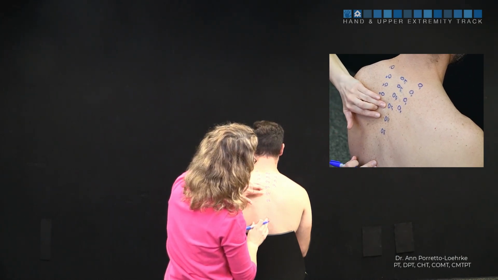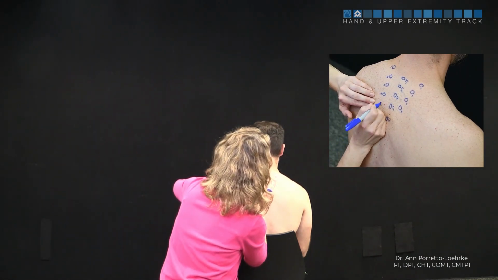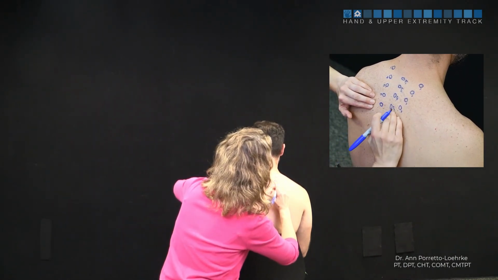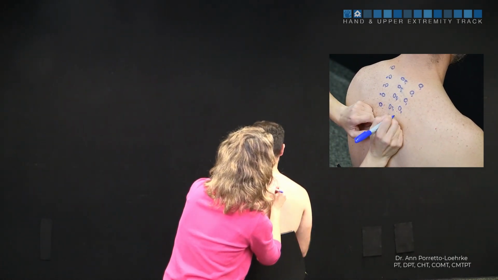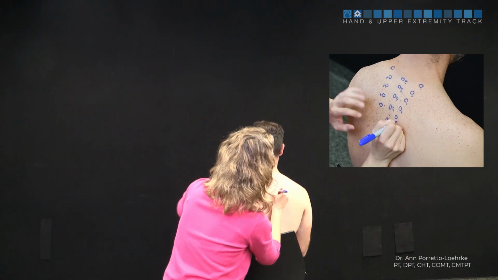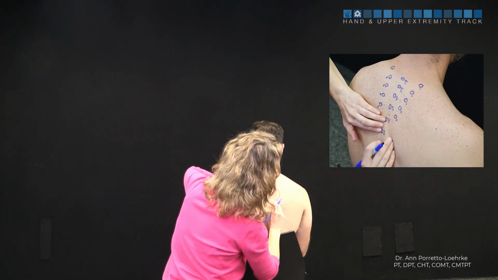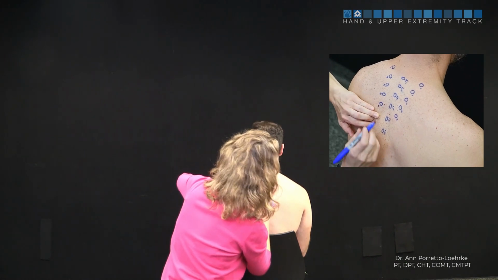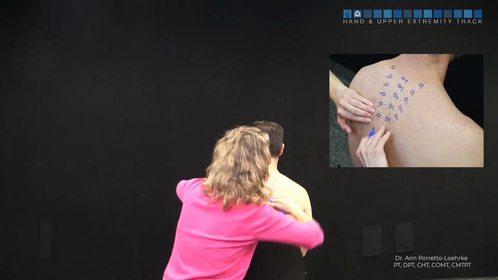So if we look, it's almost right across from T4. So this is T5. And 3 fingers width above here. And again, 3 fingers width here for the transverse process for T6.